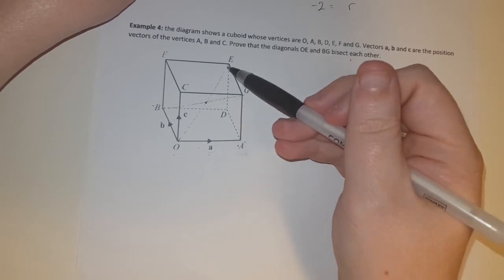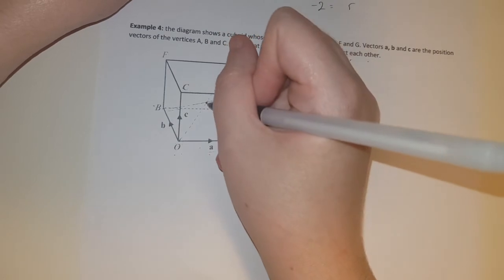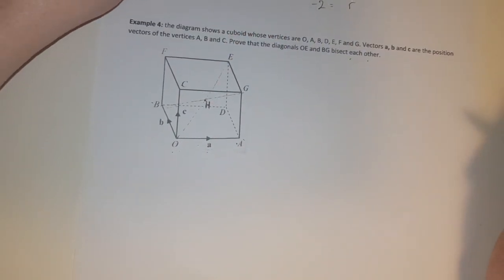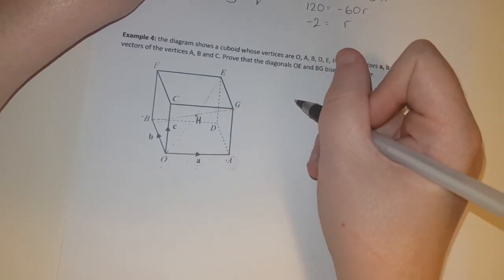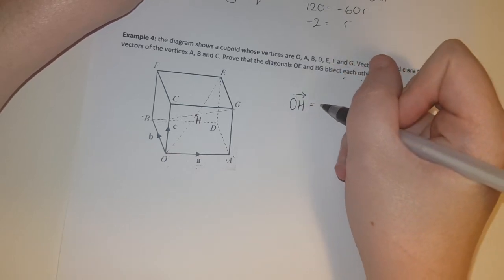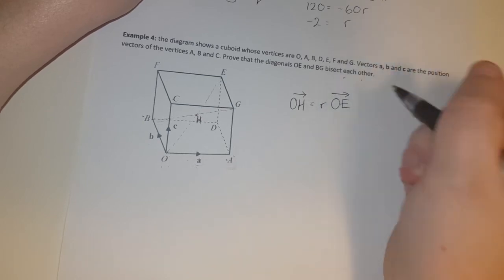So it basically means it should cut that line exactly in half and that line exactly in half. So for now, we're going to give that another letter. Since we're up to G, we'll call it H. So basically, we know that O to H has to be some multiple of the line O to E.